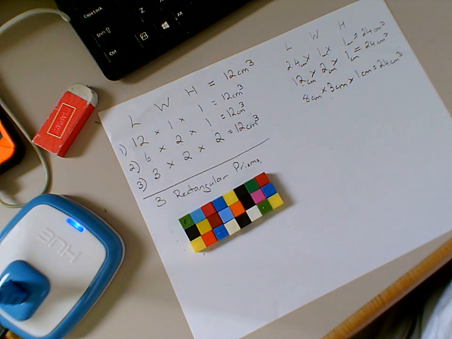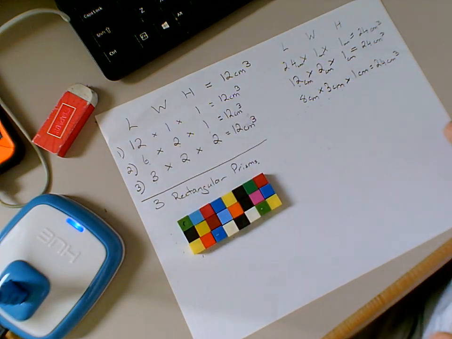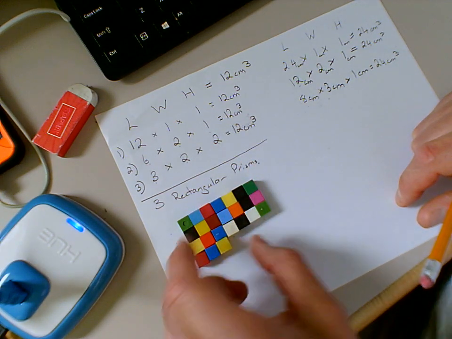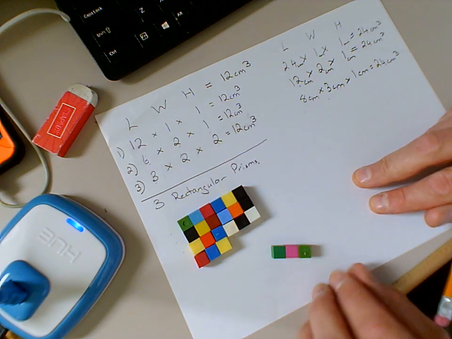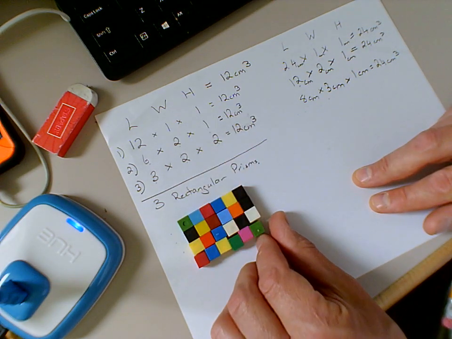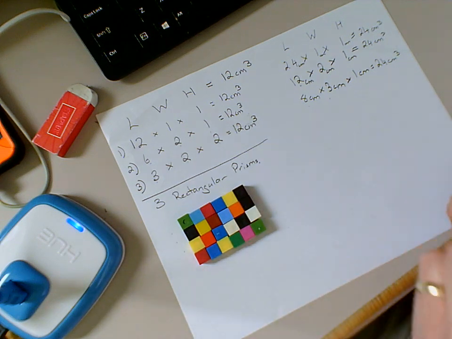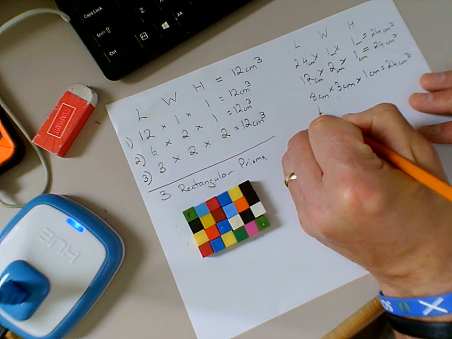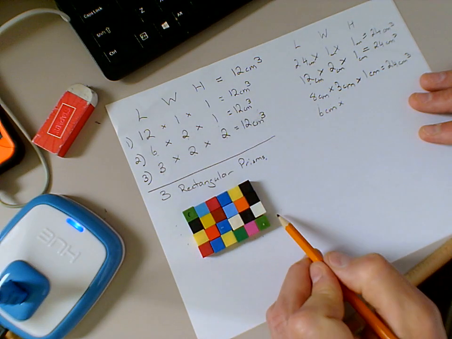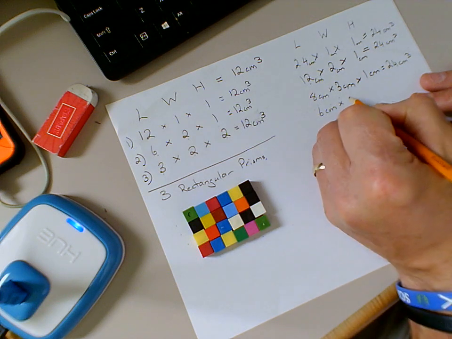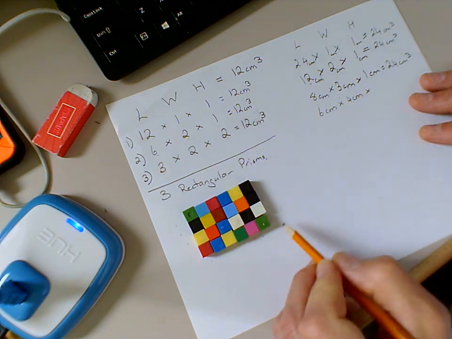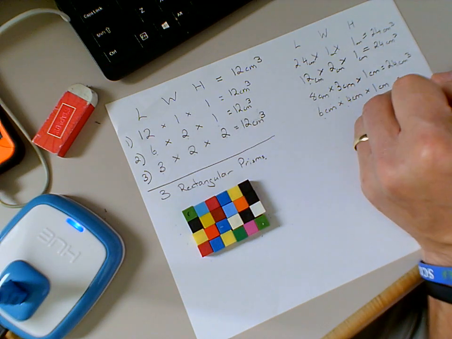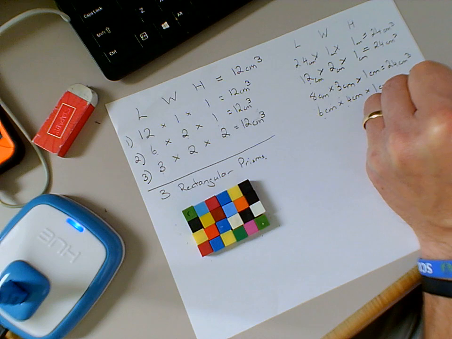So there's another one. I've gone 1 wide, 2 wide, 3 wide. Can I go 4 wide? Let's see. I think I can go 4 wide. Okay, now my length is 1, 2, 3, 4, 5, 6 centimeters. My width now is 1, 2, 3, 4 centimeters. And my height is still 1 centimeter. 6 times 4 is 24, times 1 is 24 centimeters cubed.